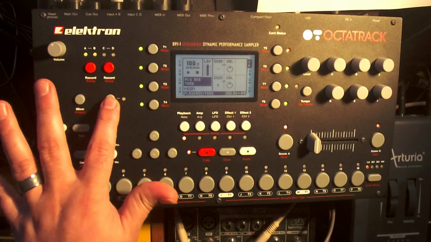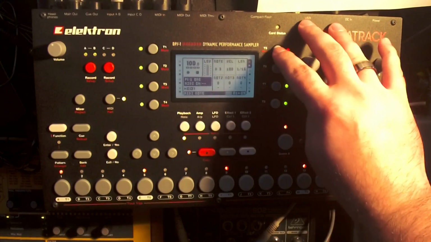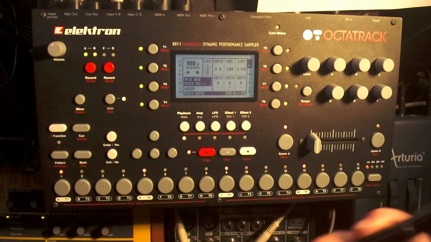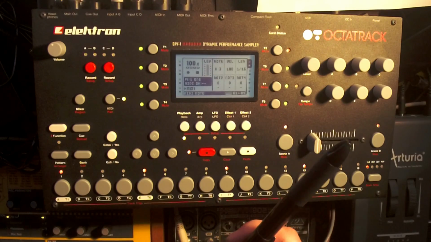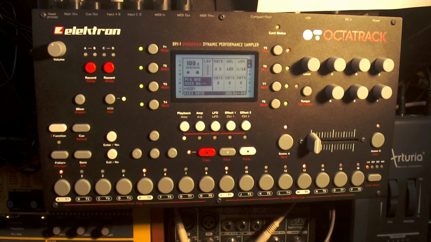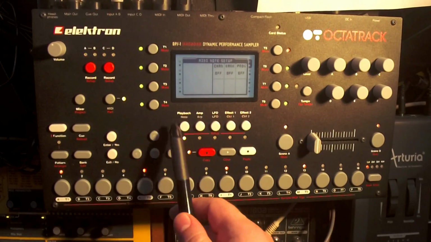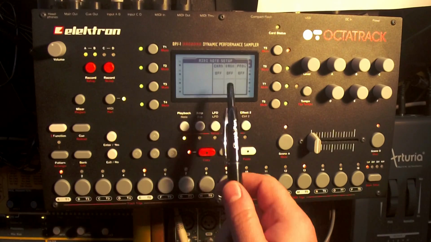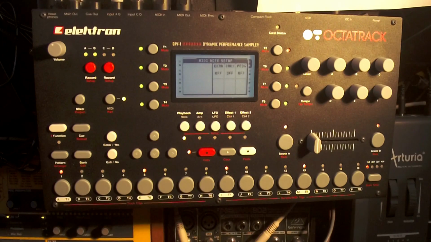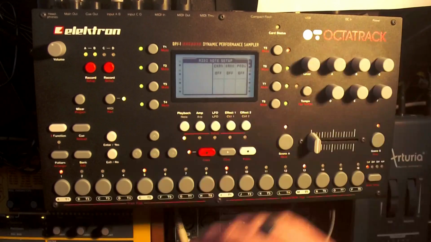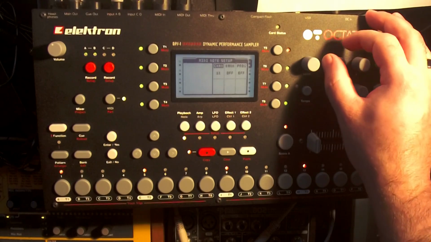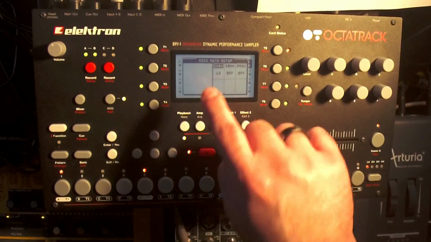So I'm going to switch over to my MIDI page, and on track 5 I am going to set up the MIDI channel so it can control my synthesizer. So I'm going to double tap on the page or the playback, and that brings us to MIDI note setup. And I'm going to change my channel so it reflects the channel that my synthesizer is set up on, which is channel 13. So I'm going to scroll that over to 13. Now I've got it on 13.